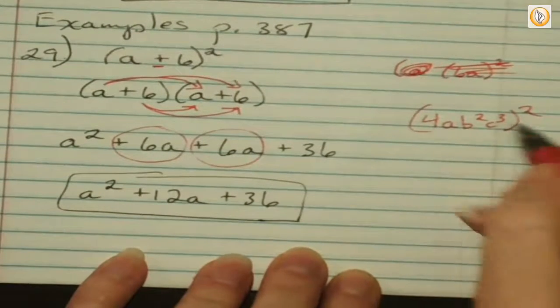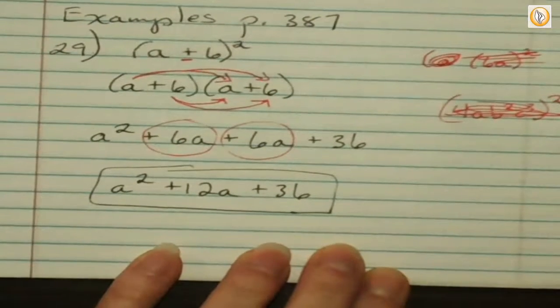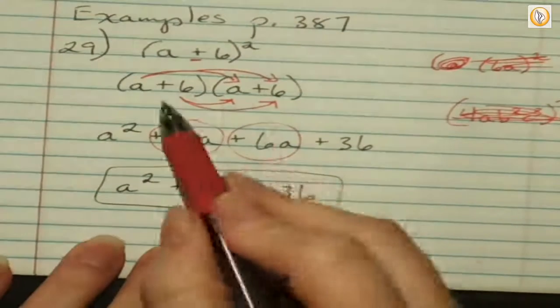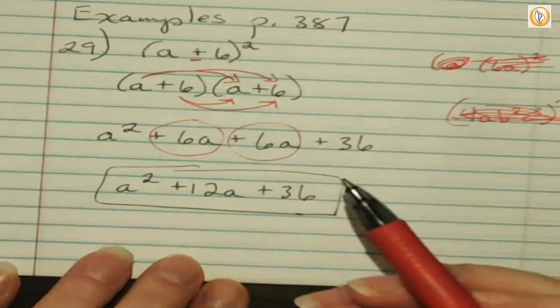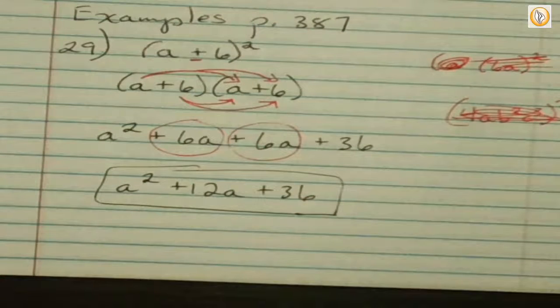No. Like in the parentheses, if we just have 3 numbers, how do you do it? That might be something we do tomorrow. I don't see it, so no.